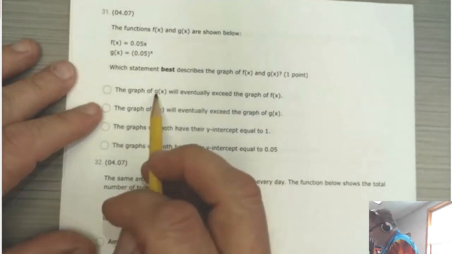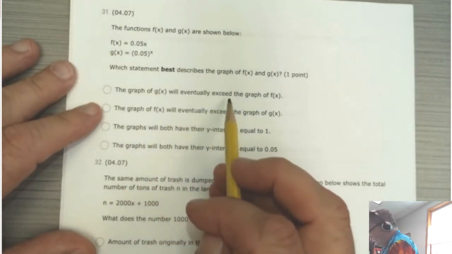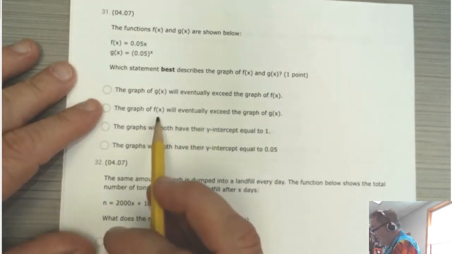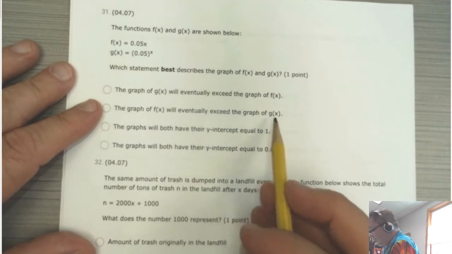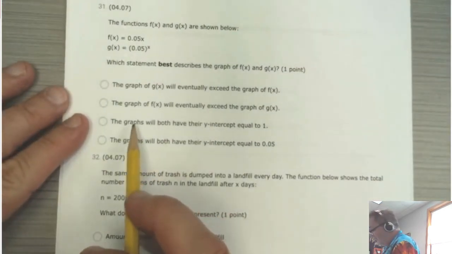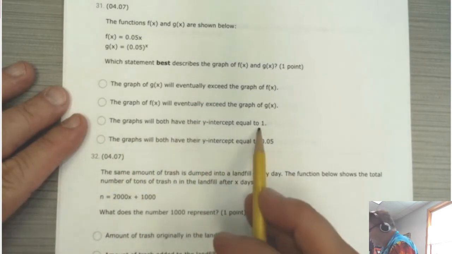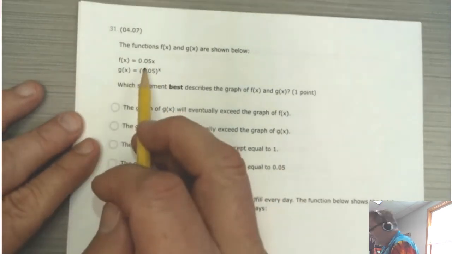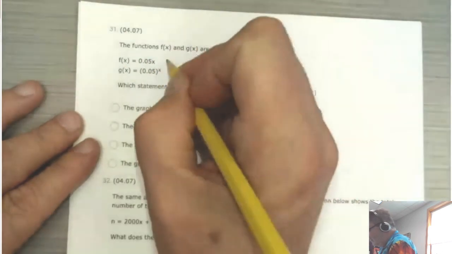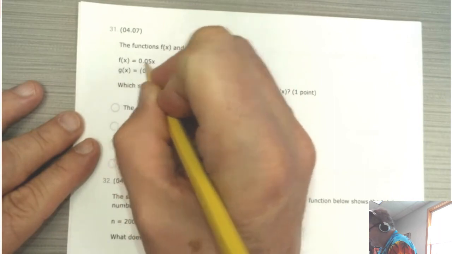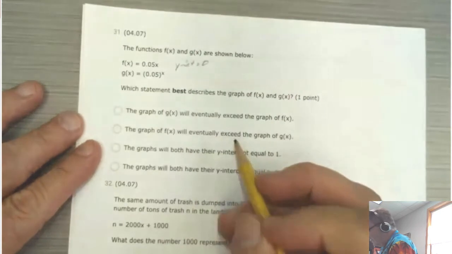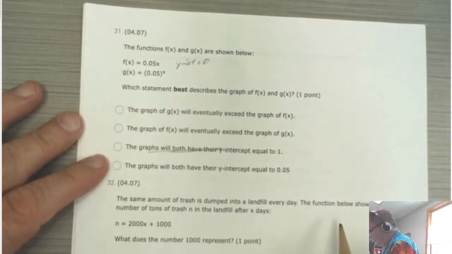So this says either the graph of g of x will eventually exceed, which means it'll be higher than the graph of f of x, or f of x will eventually exceed the graph of g. Which one's going to end up in the long run? Which one's going to be higher? Or will the graphs both have their y-intercept equal to 1? Well, what is the y-intercept here? With x is 0, the y-intercept is 0, because 0 times 0.5 is 0, so y-intercept equals 0 on that one. So we know that they won't both have it. That we can rule out.